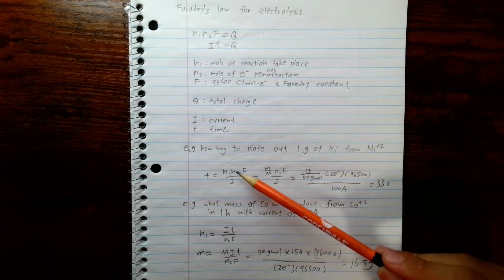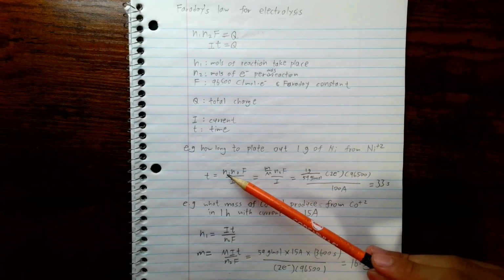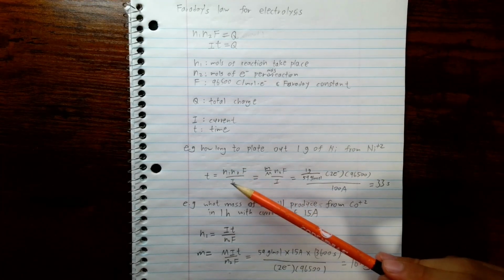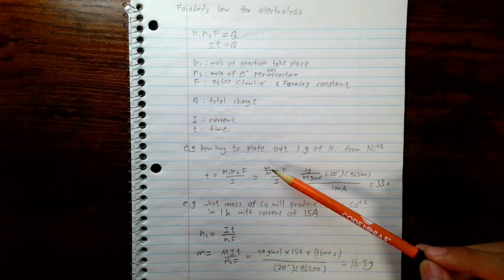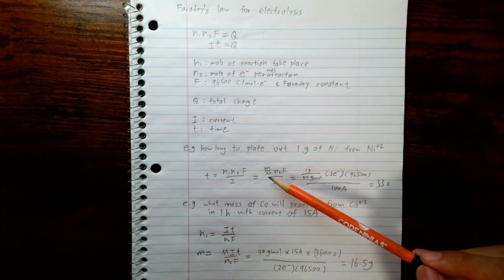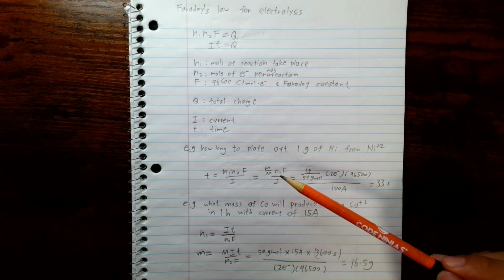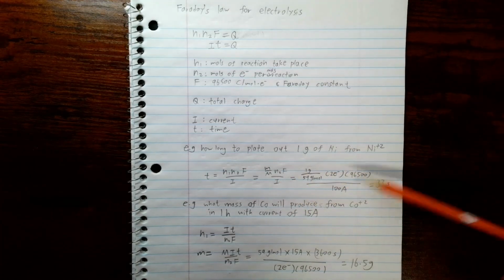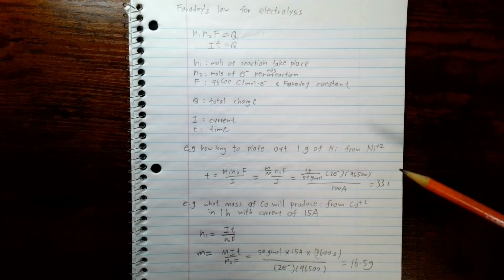And if they did not directly tell you the moles of reaction that take place, what you need to do is divide the mass by the molar mass to get the moles of substance, and sub that in and calculate the time.